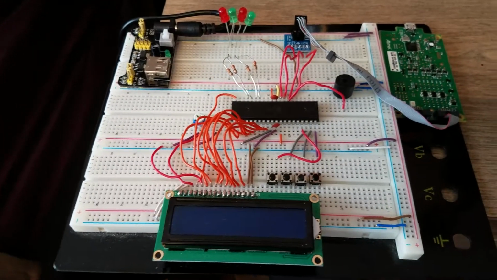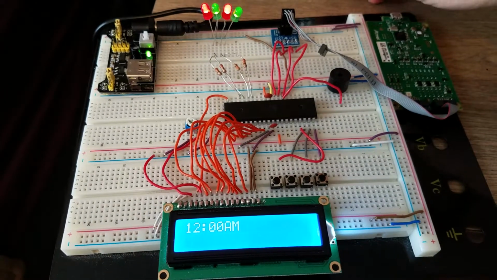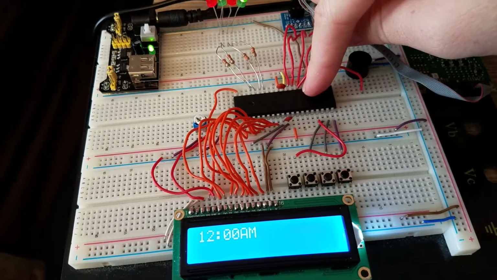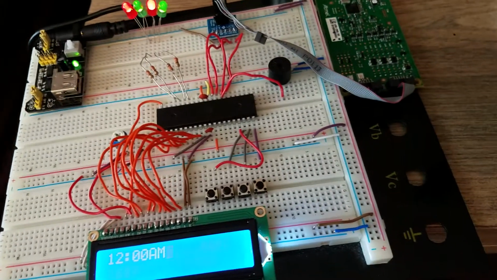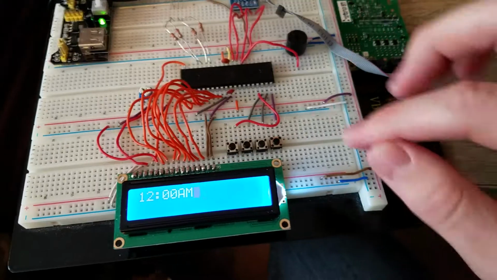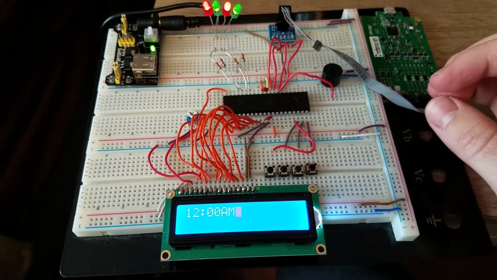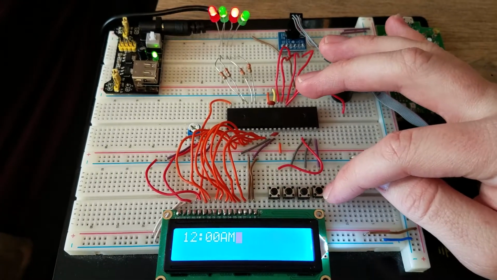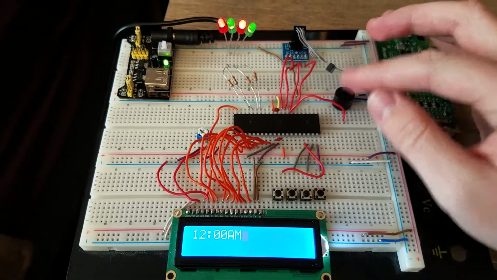What I've made is an alarm clock embedded system where software is programmed with Atmel Studio and is executed on this Atmel ATmega 1284 microcontroller. So basically what it does is it displays the current time on this LCD screen, and using these buttons the user can set the time, and they can also set a time for the alarm to go off.